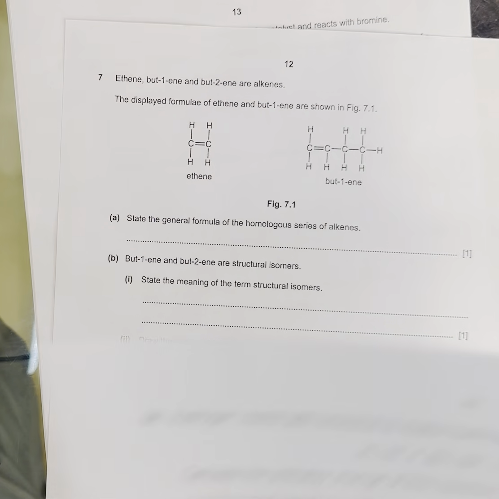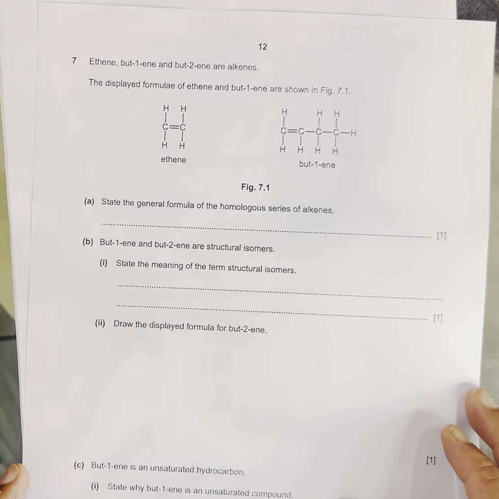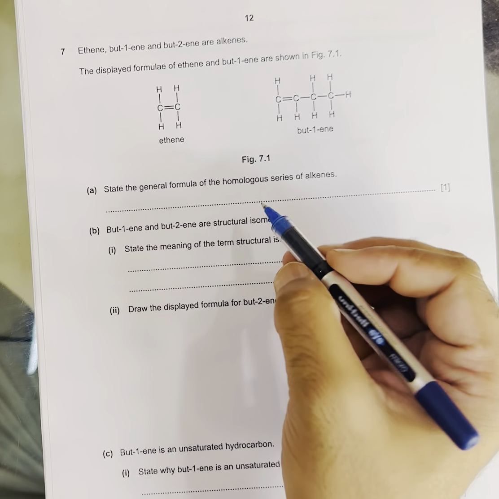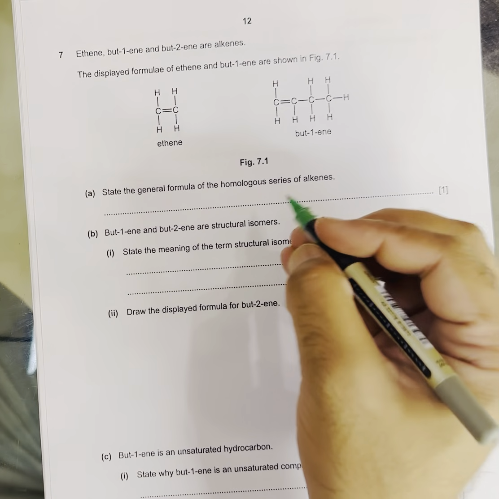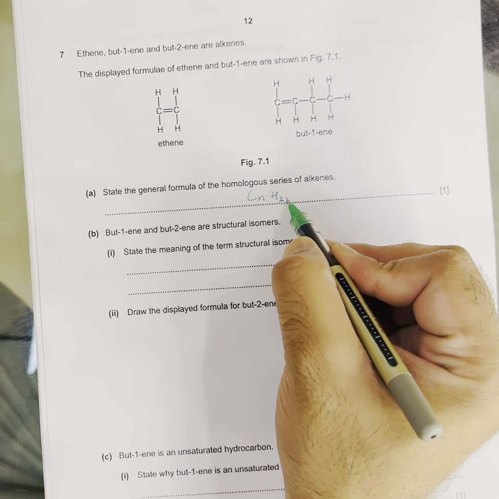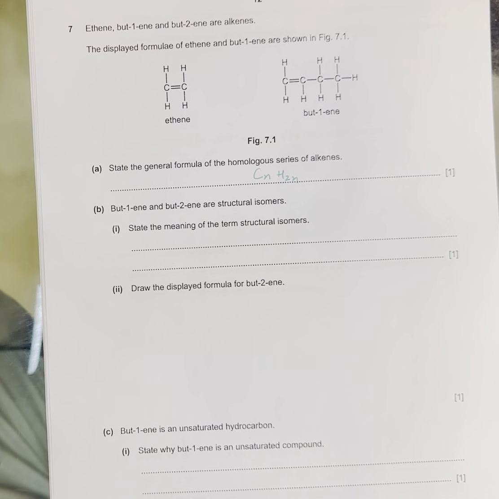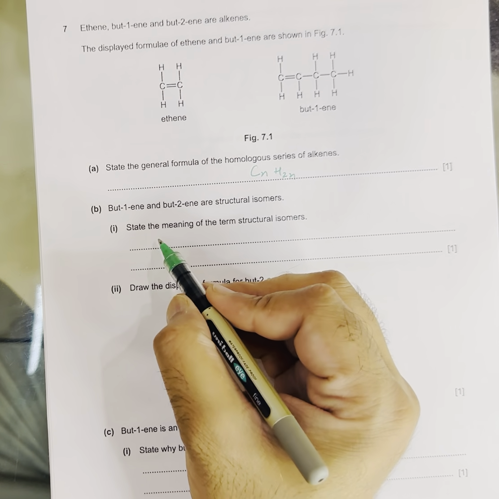Question number 7 belongs to our favorite topic, that is organic chemistry. Ethene, propene, but-1-ene and but-2-ene are alkenes. The displayed formulae are given. State the general formula for the homologous series of alkenes. So the general formula of the alkene homologous series is CnH2n. But-1-ene and but-2-ene are structural isomers. State the meaning of structural isomer. Isomers have the same molecular formula but different structural formula.